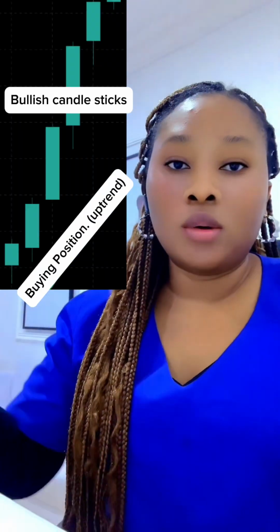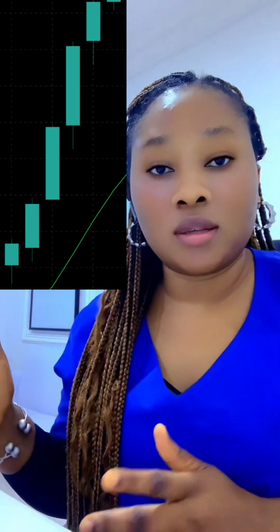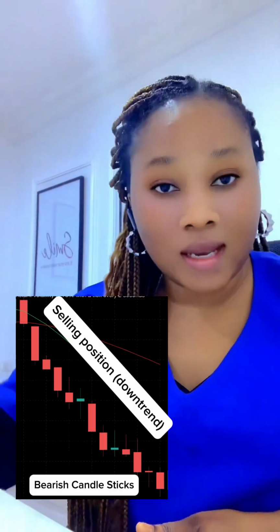How do you know if these are buyers and if these are sellers? When a green candlestick is forming in an upward direction, it means buyers are in control of the market. But when a red candle is forming, it means the sellers are in the market. Just like this one here, it means bullish. The buyers are also called bullish, and they are in control of the market presently.